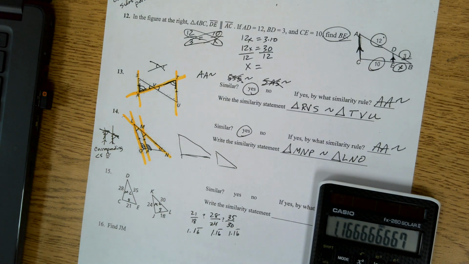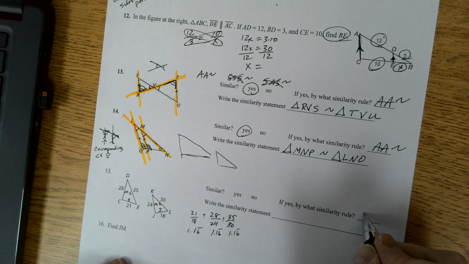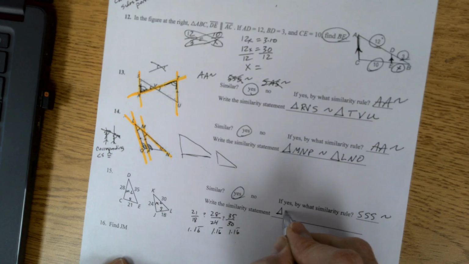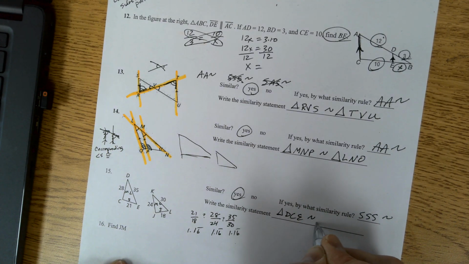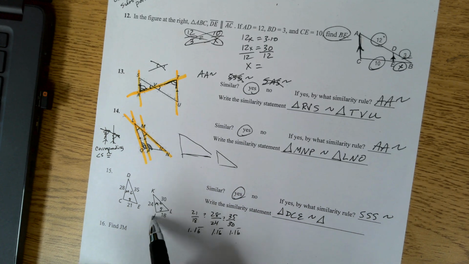Okay? So I have all three sides, the corresponding sides, the ratios are equal. That means they are proportional. So this is called side, side, side similarity. Yes. Triangle DCE is similar to triangle. They just slide on each other. DCE, KJL.